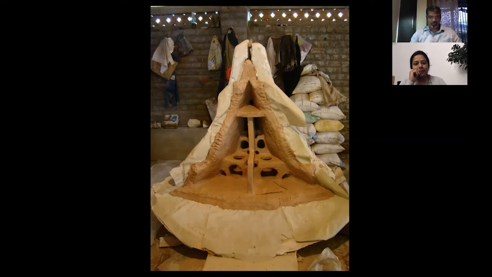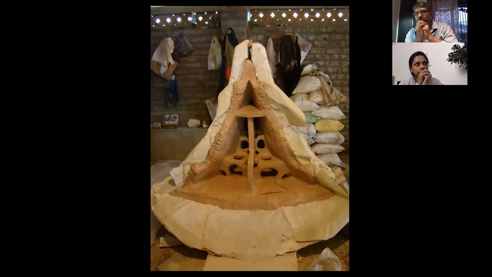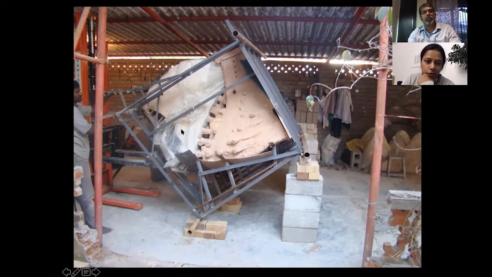Okay. So the first one, let me see. In this image, you can see there is a wooden support here. With each piece, the woodworkers at Ovoid made this support for the piece.